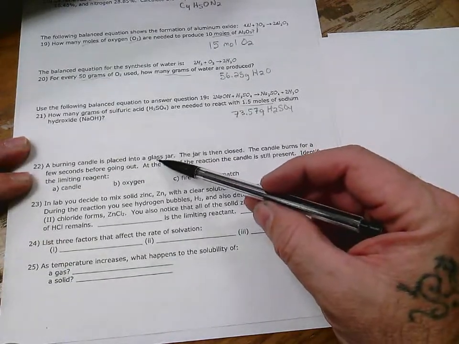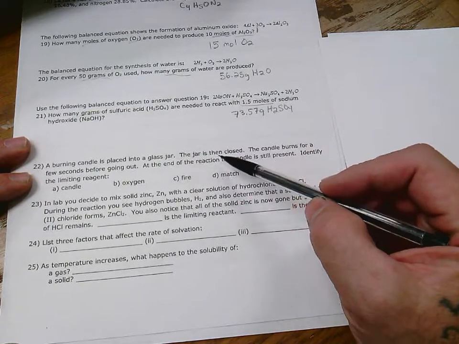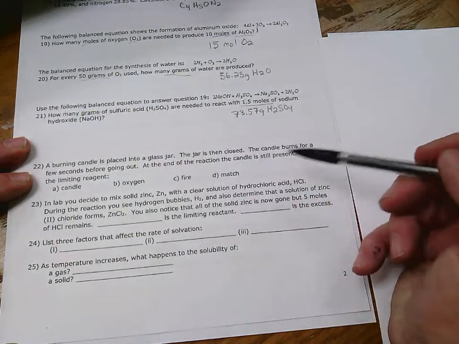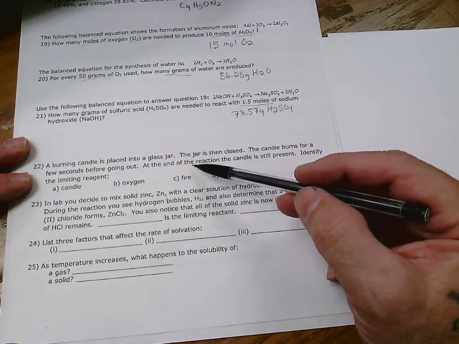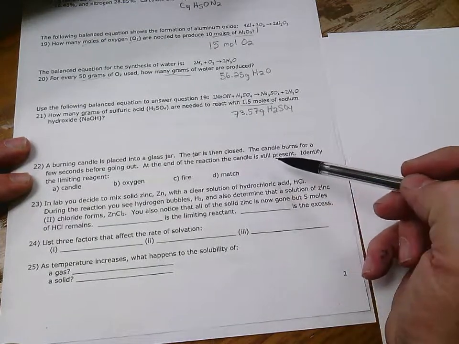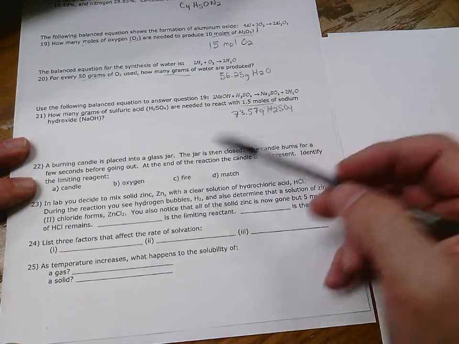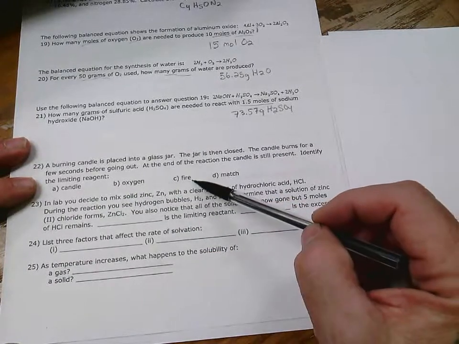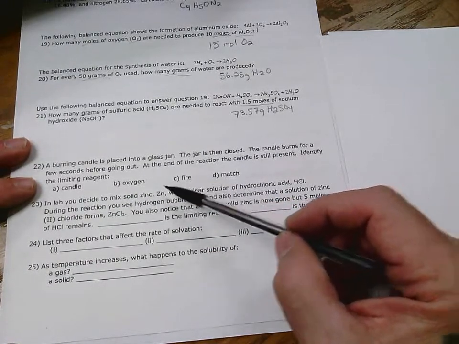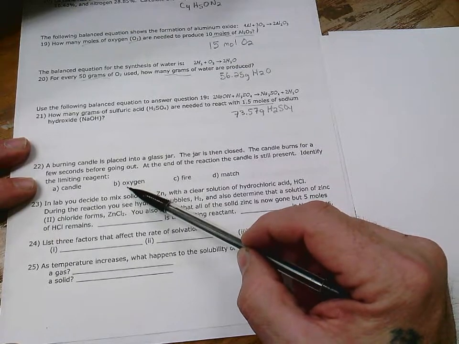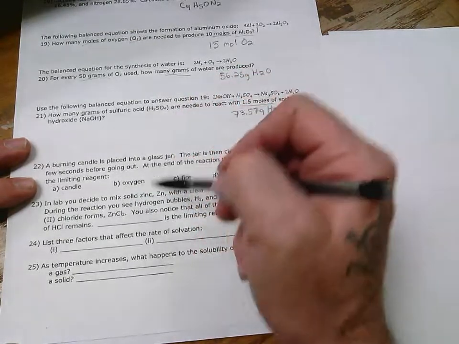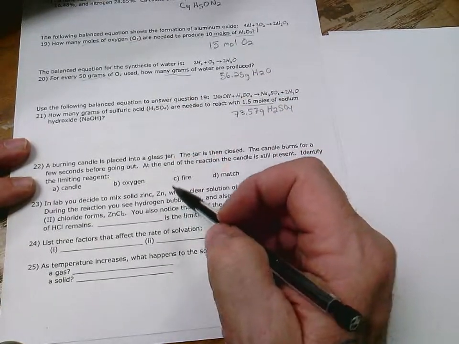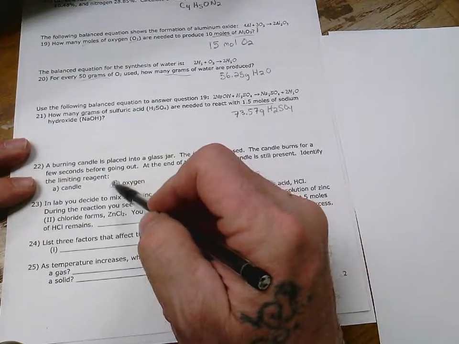A burning candle is placed into a glass jar. The jar is then closed. The candle burns for a few seconds before going out. At the end of the reaction, the candle is still present. Identify the limiting reagent. Well, the candle is still present. The fire was never really part of the reaction, so there's only one thing here that could actually run out, and that's what you will run out of if you were inside of a closet that's on fire: oxygen.